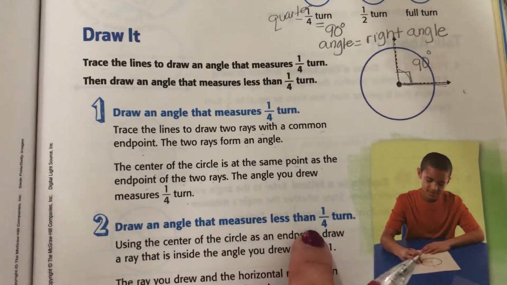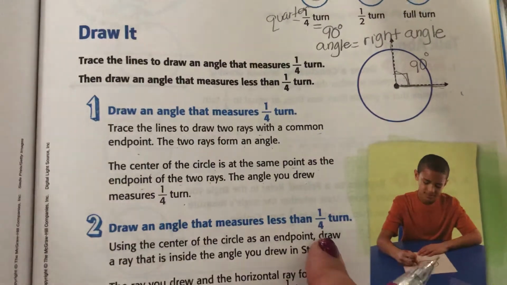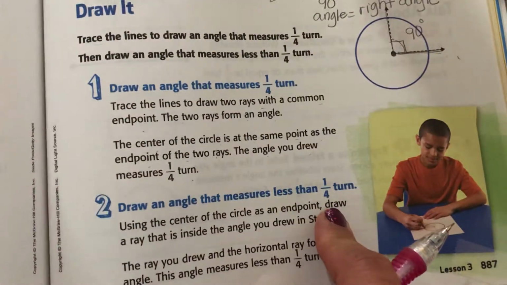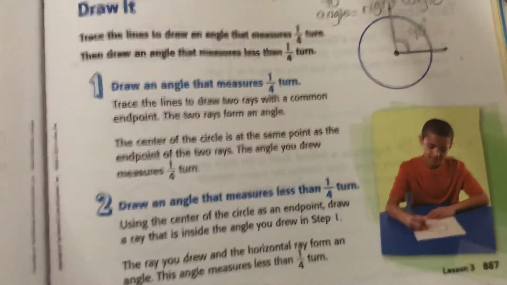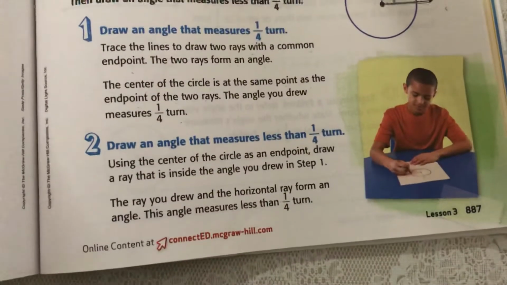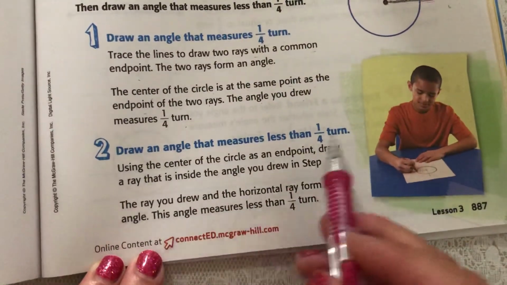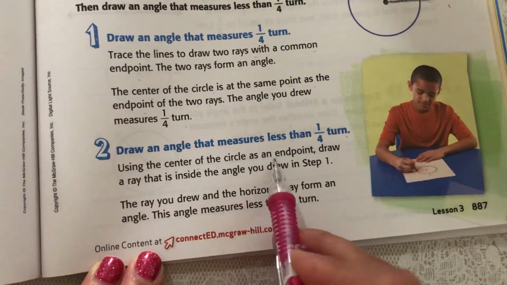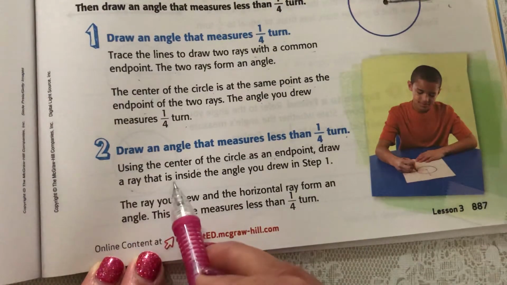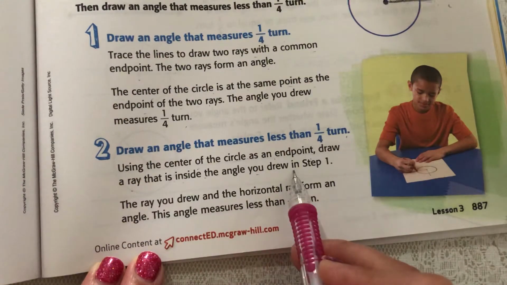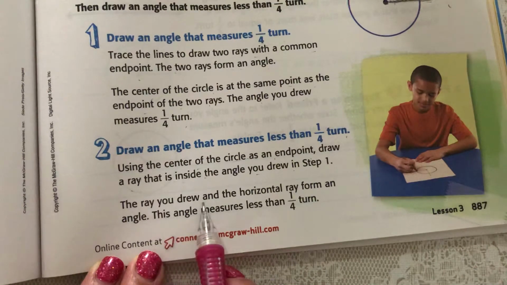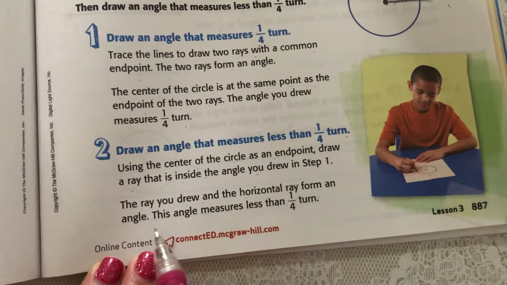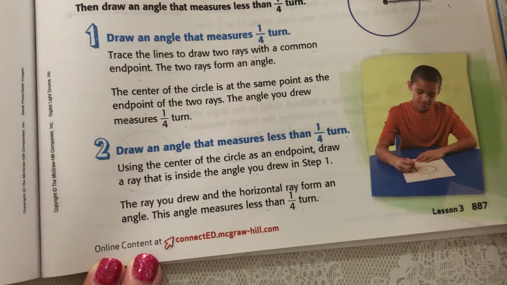Draw an angle that measures less than 1/4 turn. Okay, so they're asking you to draw an angle that measures less than 1/4 turn. Using the center of the circle as an endpoint, draw a ray that is inside the angle you drew in step 1, which is this one, okay? The ray you drew and the horizontal ray form an angle. This angle measures less than 1/4 of a turn.